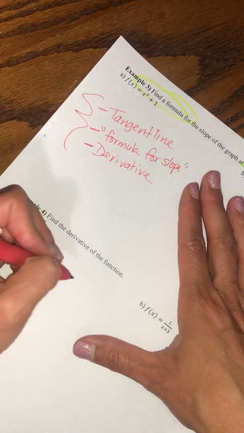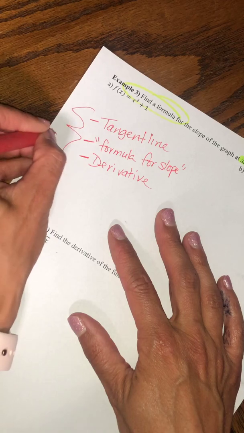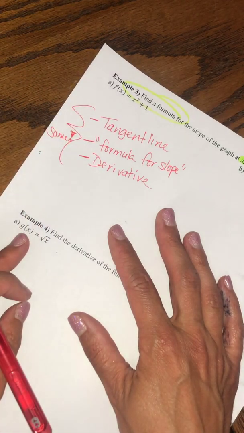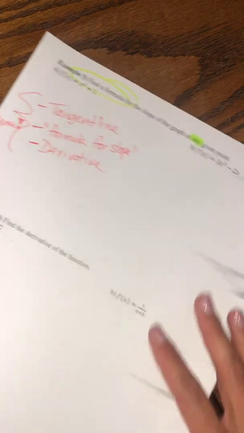Well, guess what? All of those things mean exactly the same thing. Okay? So when you're asked for these things, they just use different terminology just to make sure that you know what you're doing. So you have to know this terminology just means that you're looking for the same thing. Okay? Essentially, you're finding the derivative.